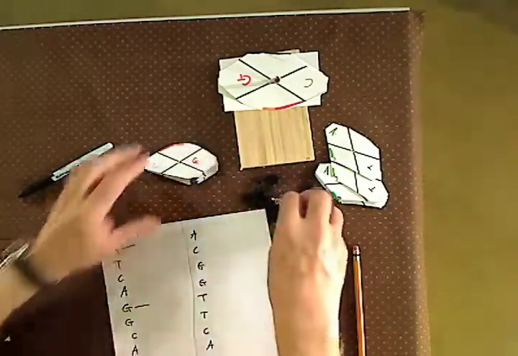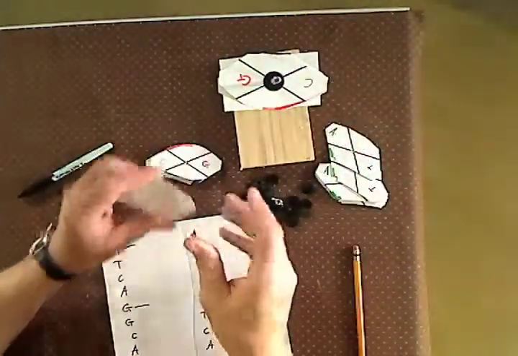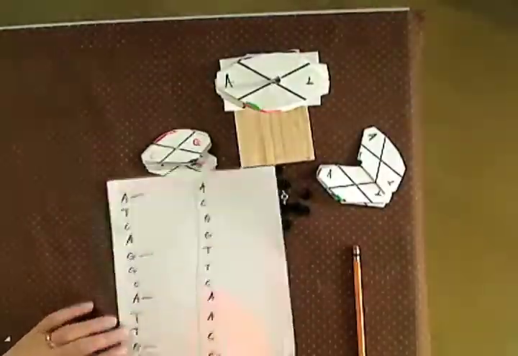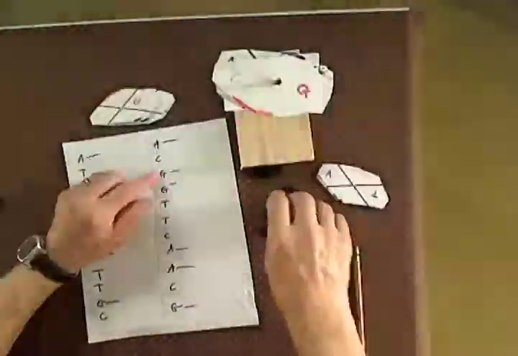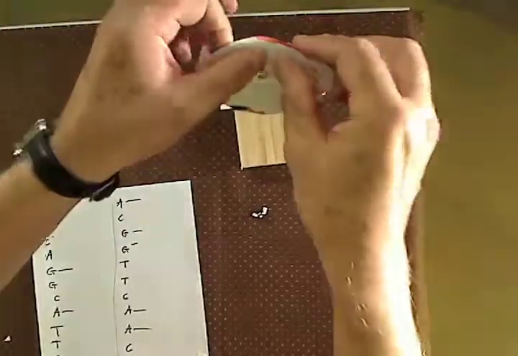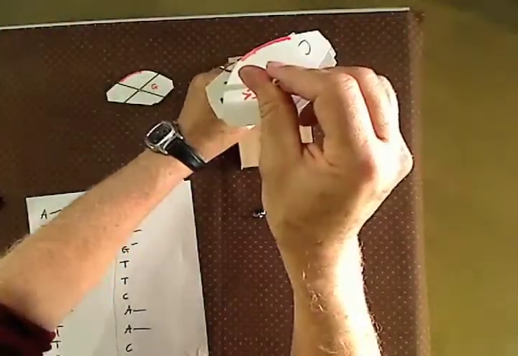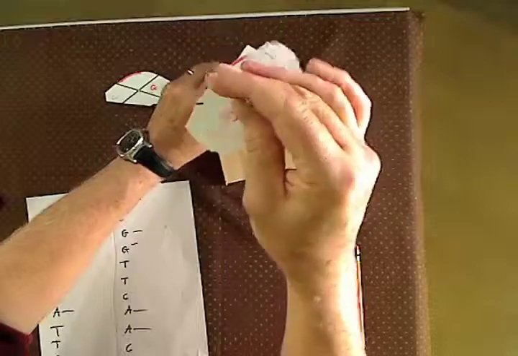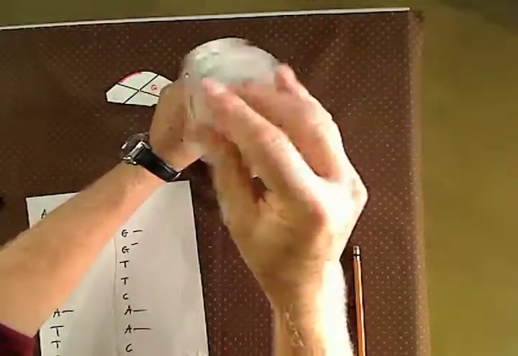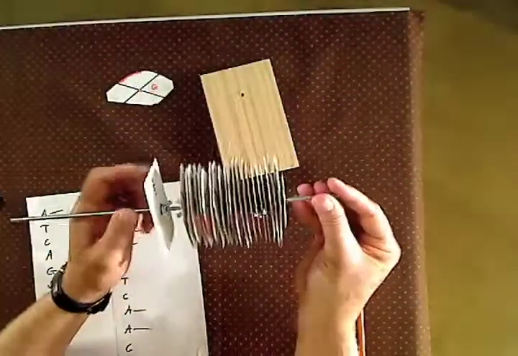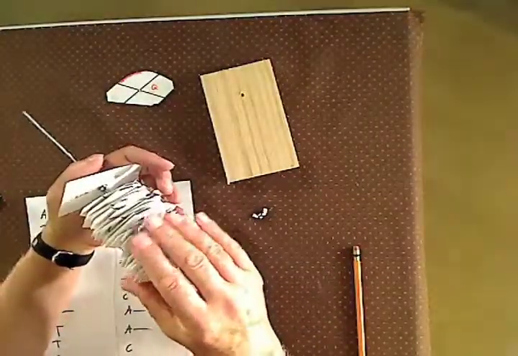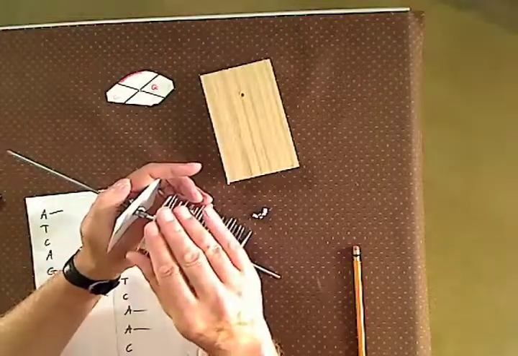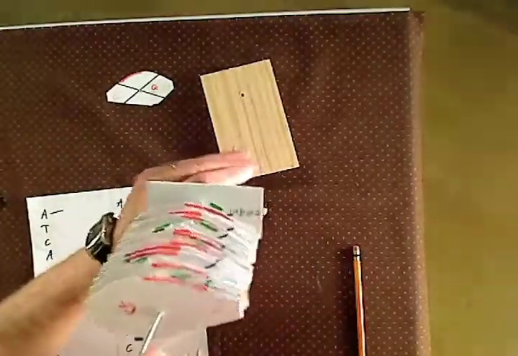Okay, we have another guanine. Okay, cytosine is white stripe up, so put a guanine on. Okay, so what do we have here? Let's go ahead and take this guy off and take a look at it. We have a representation of the stacked base pairs. Let's say we want to look down this side.